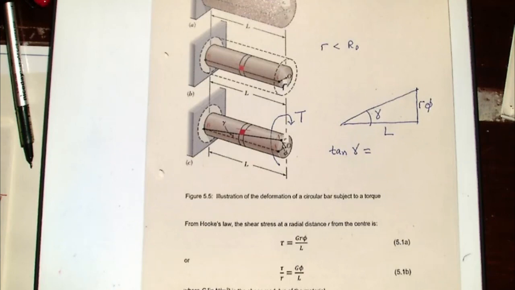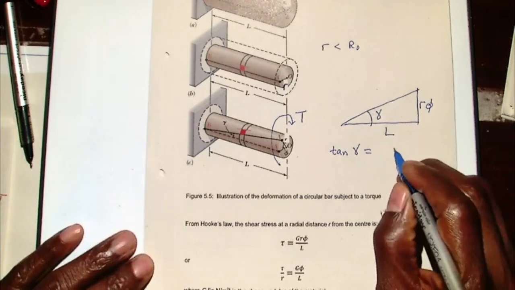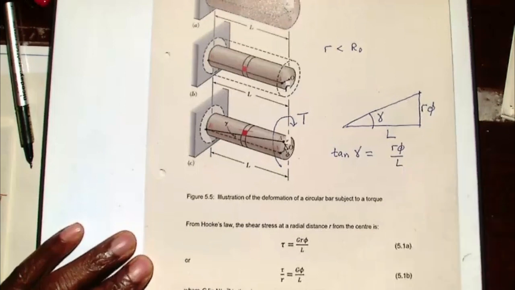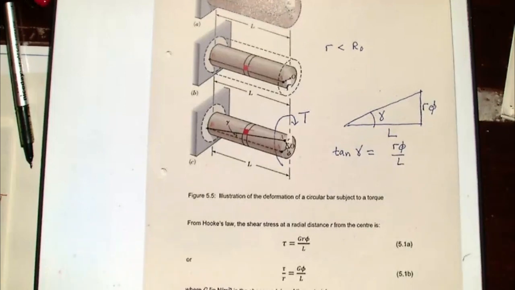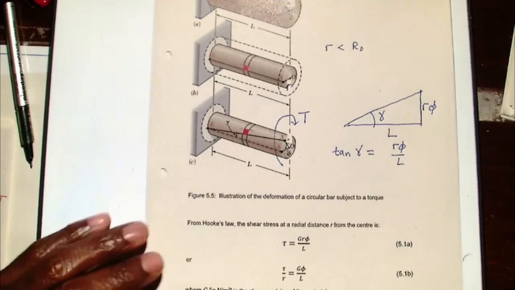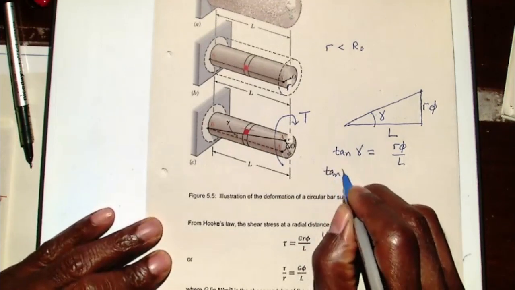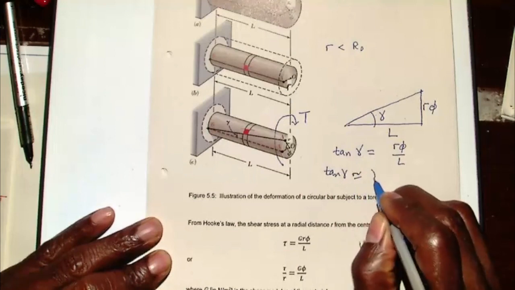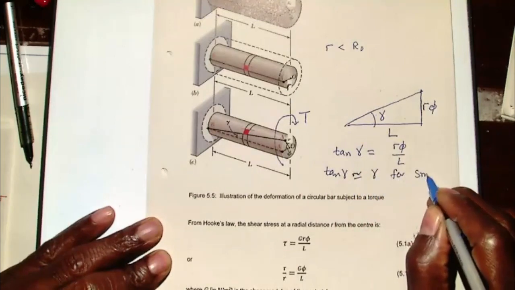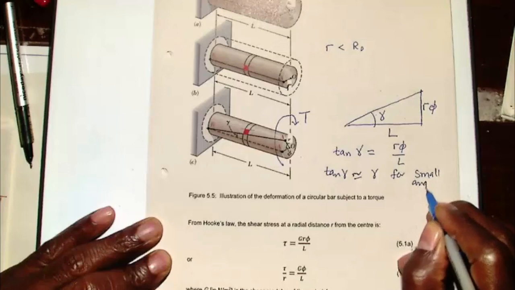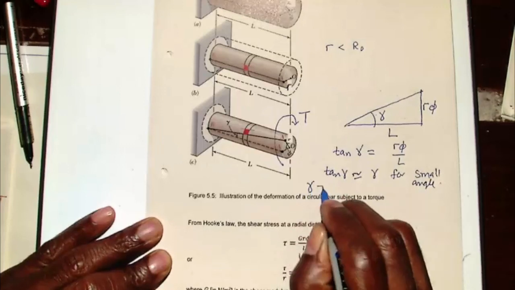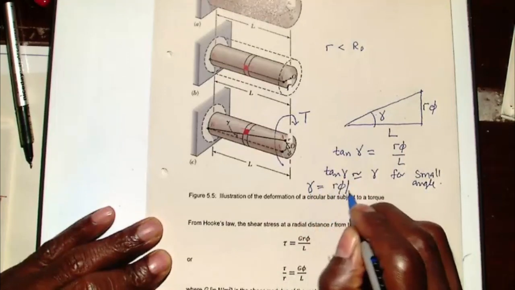R over L? Something is missing there. R phi over L, thank you. So R phi over L is that. But because we said we are dealing with very small deformation, that angle gamma will be very small. And if the angle is very small, we'll say that tan gamma is approximately equal to gamma for small angle. Which means my gamma is R phi over L.